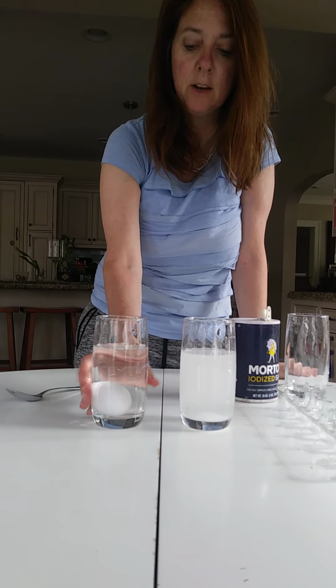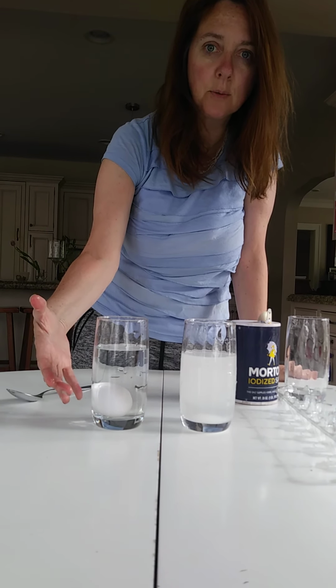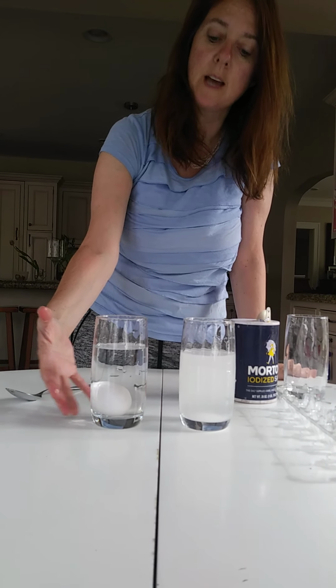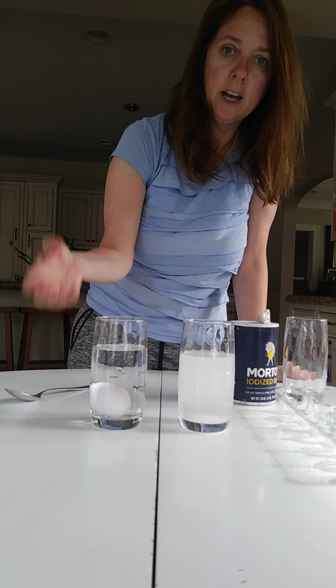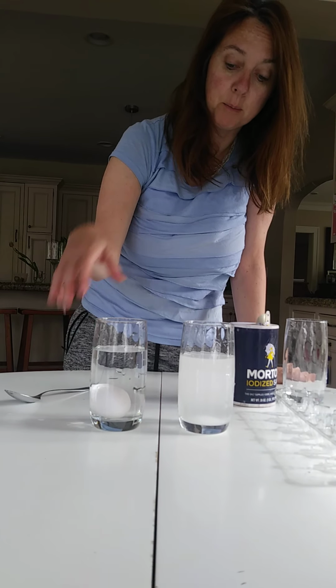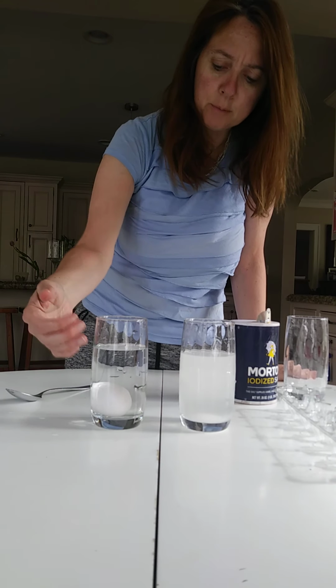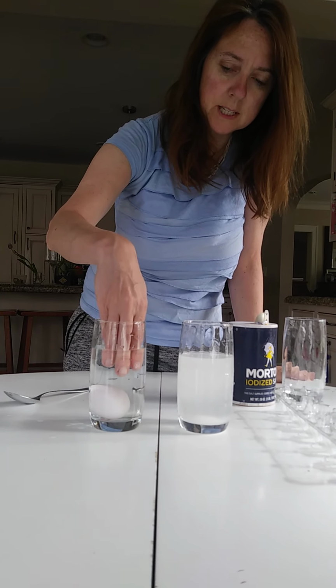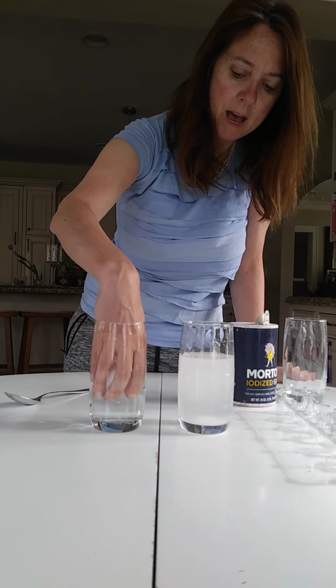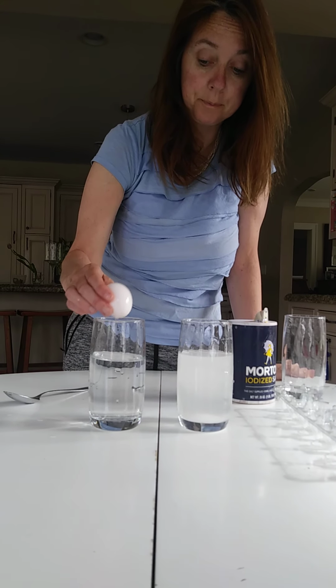So the egg with the egg yolk inside, this is a raw egg, is more dense than this water, and it immediately went to the bottom. I was very careful when I put that in so it didn't break. But you can see it's on the bottom, so it's more dense. It's more compact than our water.